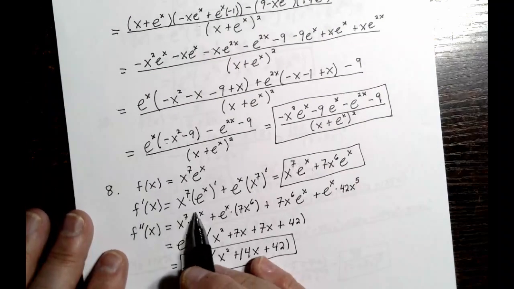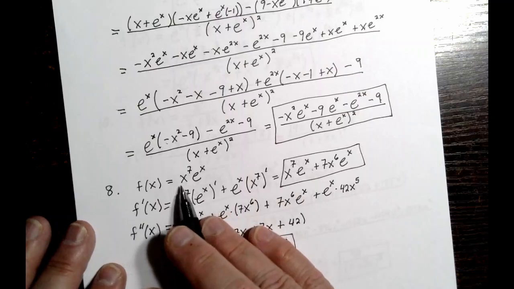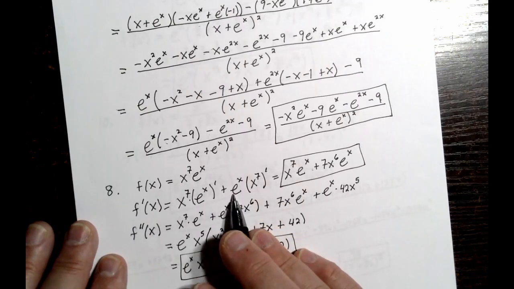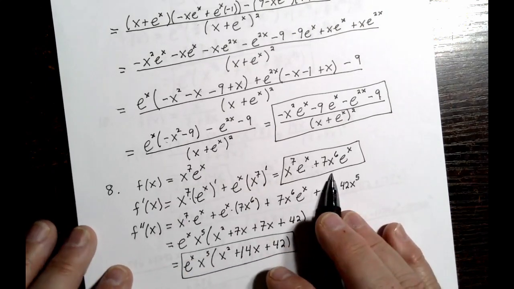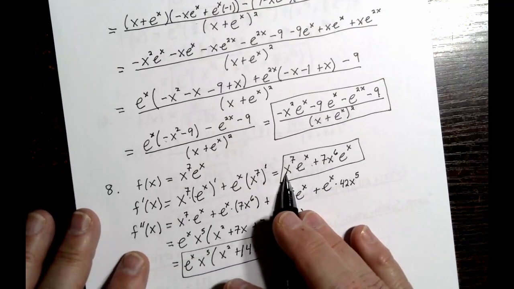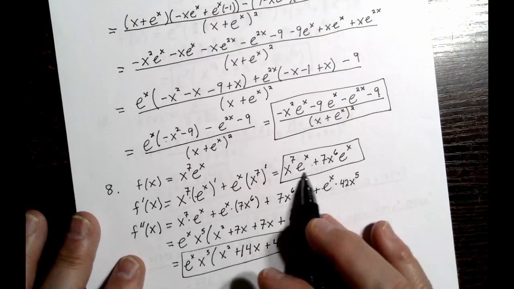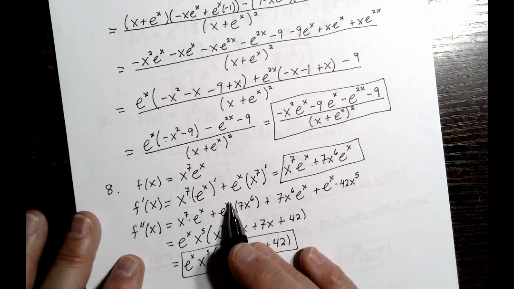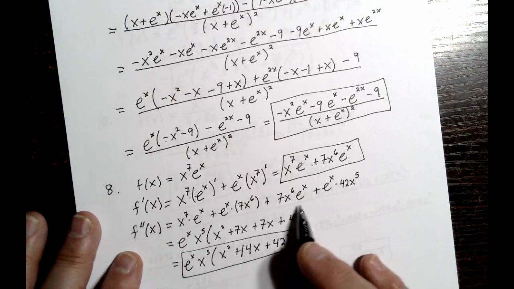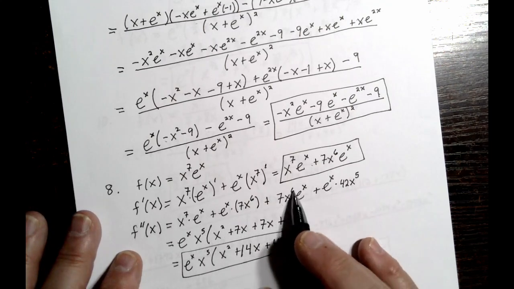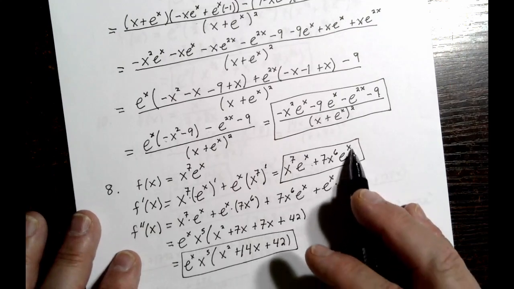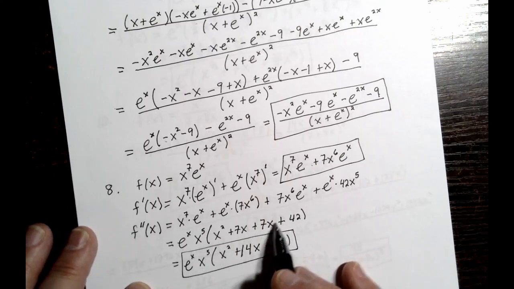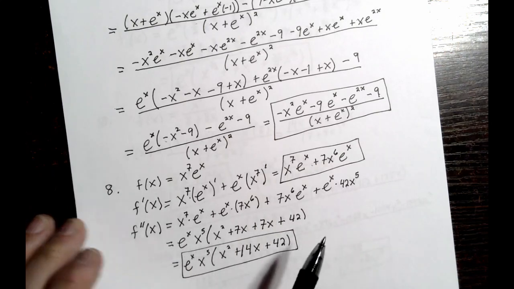This one they ask you to find the first and second derivative. So the first derivative is first guy times derivative of the second plus the second guy times derivative of the first, and you get this. And now we do the product rule twice with each one of these guys. This one we do x to the 7th times derivative of e to the x plus e to the x times the derivative of x to the 7th. And here we do 7x to the 6th times derivative of e to the x plus e to the x times derivative of the first guy. And you can factor out common terms and make it simpler if you want.